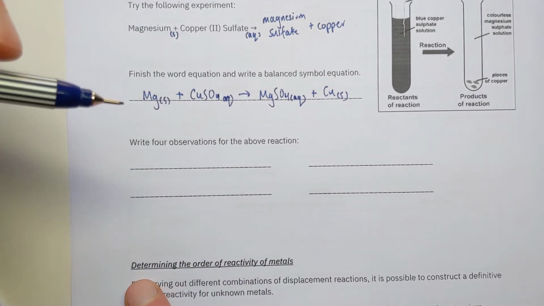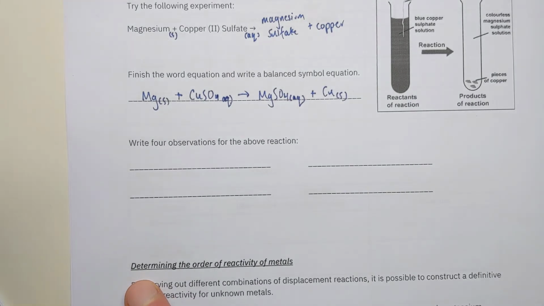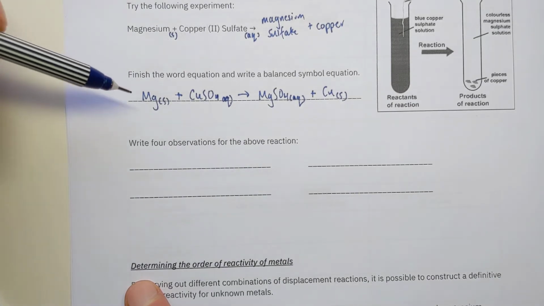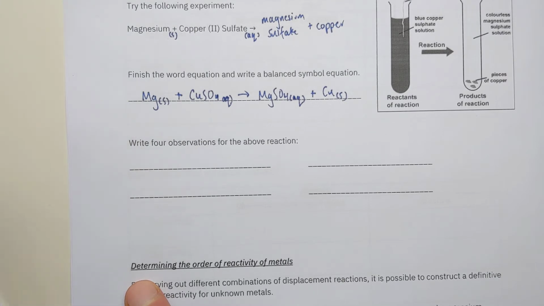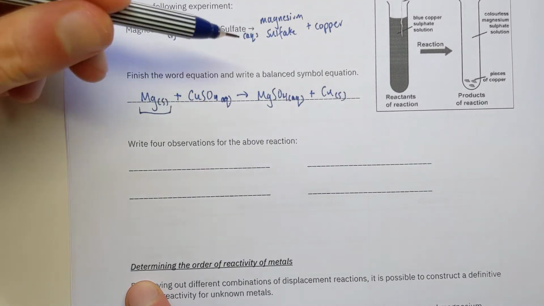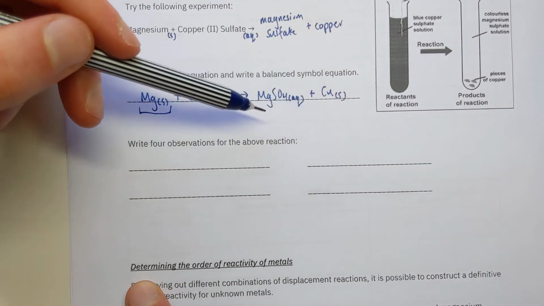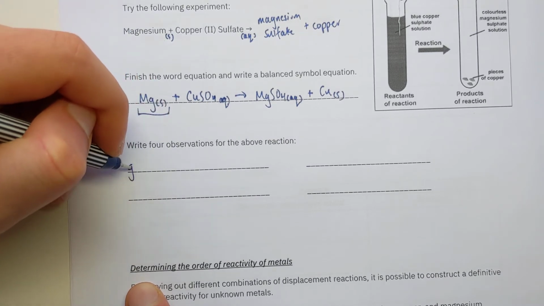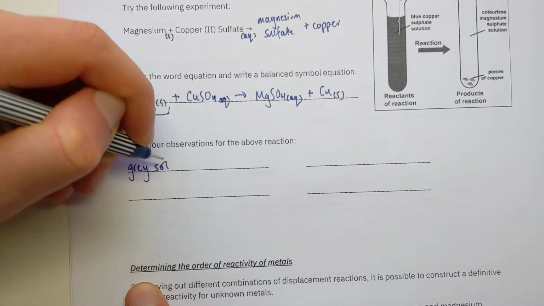The new thing here is the observations. Now, again, observations have been a heavy feature of this topic. With displacement reactions particularly, it's not that hard to work out observations just by looking at the equation. So it's not a case of rote learning hundreds of different observations or different reactions. What I mean is this: it's similar to how we looked with acids earlier on this year. At the start of the reaction, I've got solid magnesium. At the end of the reaction, I don't. It's in the compound. Therefore, that grey solid is going to disappear. First observation.